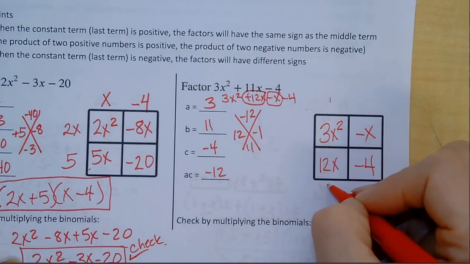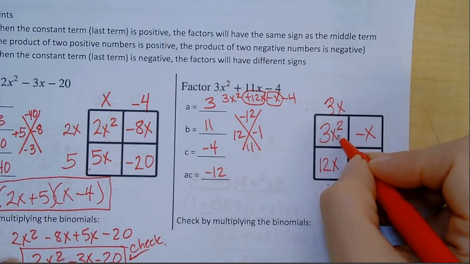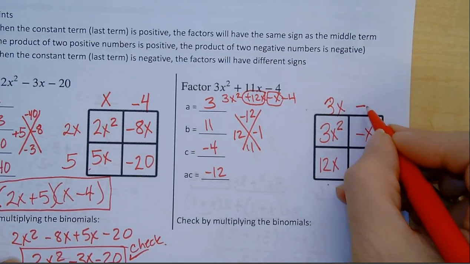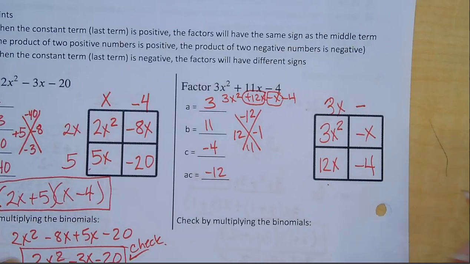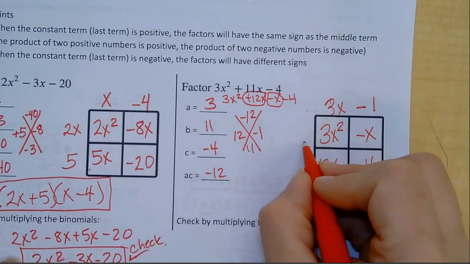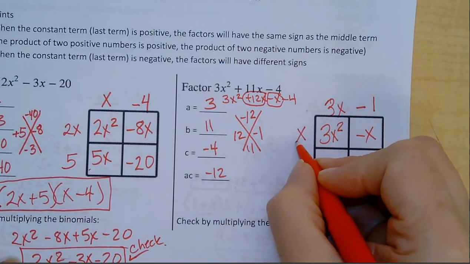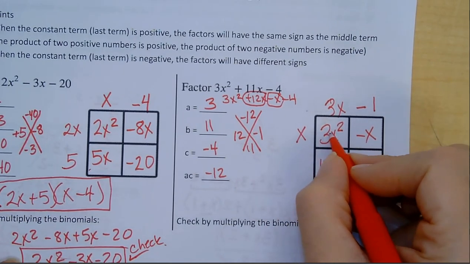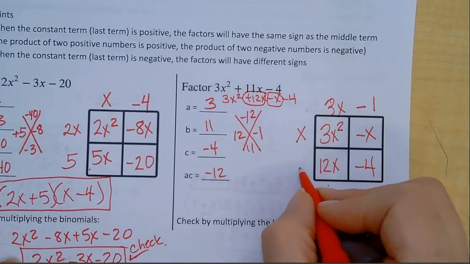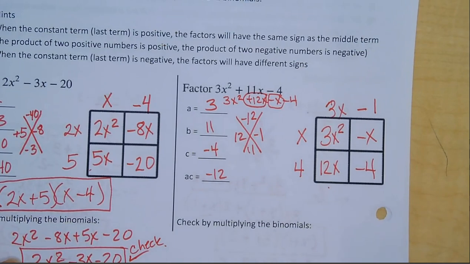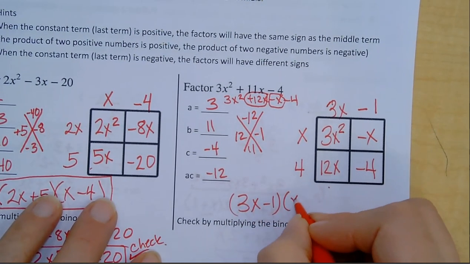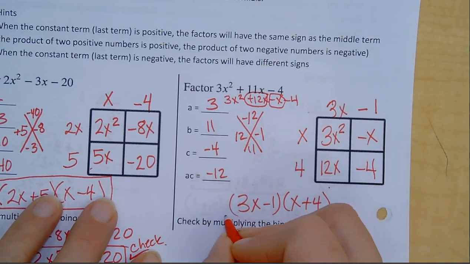Looking down, I'm going to pull out 3x here. 3x goes into 3x squared and 12x. Looking down here, it has to be a negative because I'm looking into a negative box. But the only thing I can pull is -1, right? Left to right, the only thing I can get out of there is an x. I need a positive x because the box that I'm touching is positive. And here, 12x and -4, I can pull 4 out of those. So this should be my answer, 3x minus 1 times x plus 4. That should be my answer.